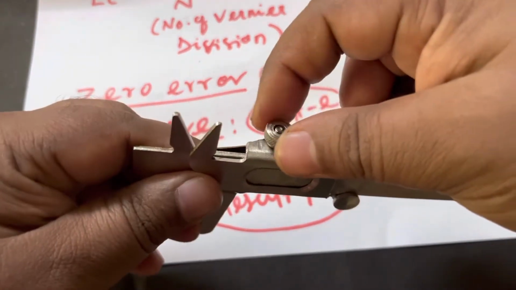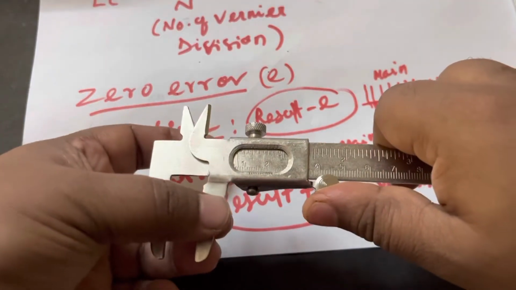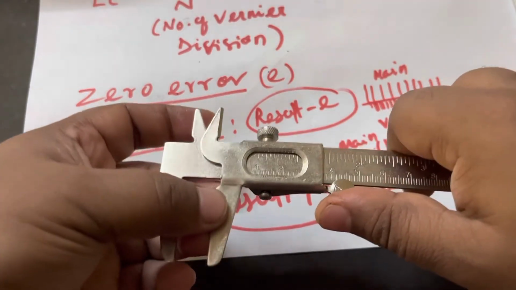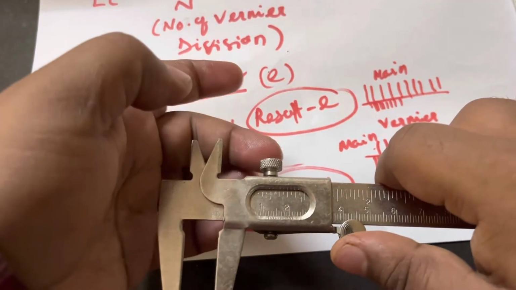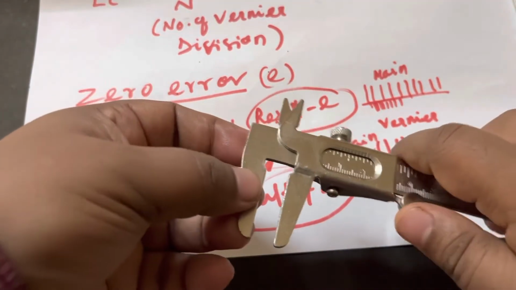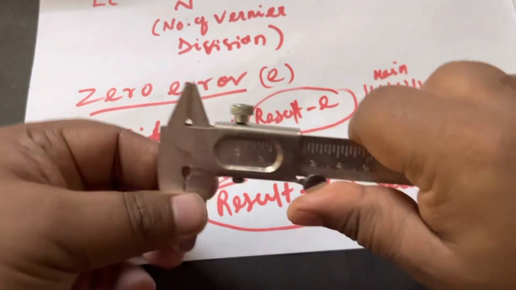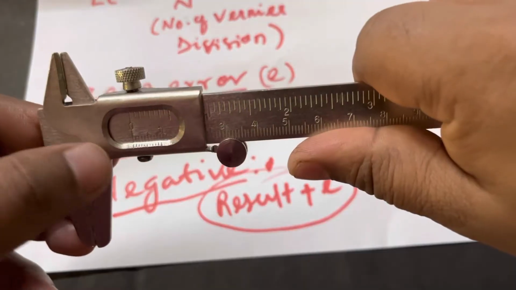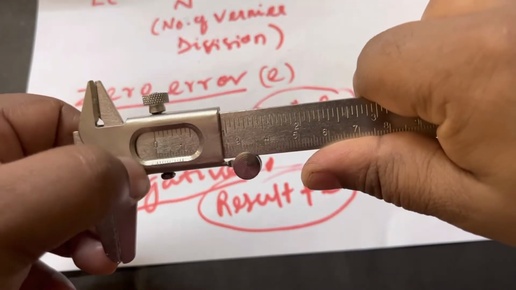And what is this upper screw? If you tighten the upper screw, it will fix. It will be fixed at a position. If you want to fix at a position, you have to move this screw and tighten it. Okay, so just let us join both the jaws and check precisely whether the first line is coinciding with the zero or not.